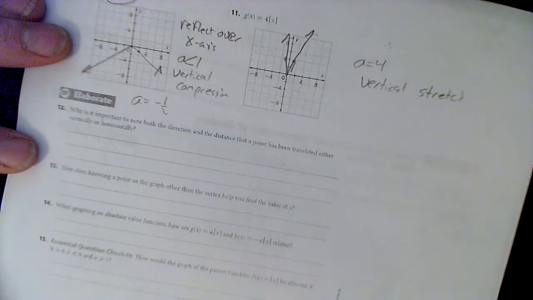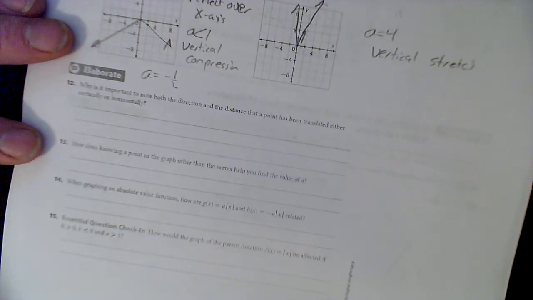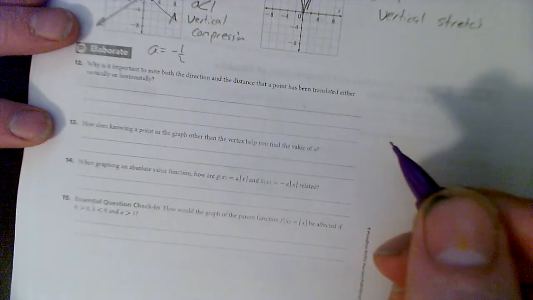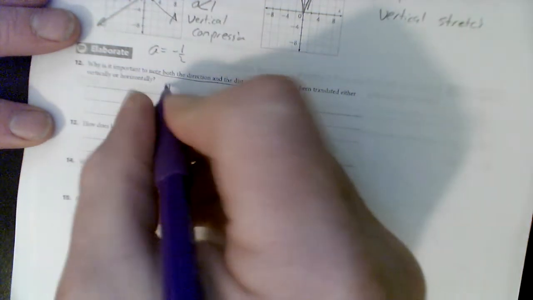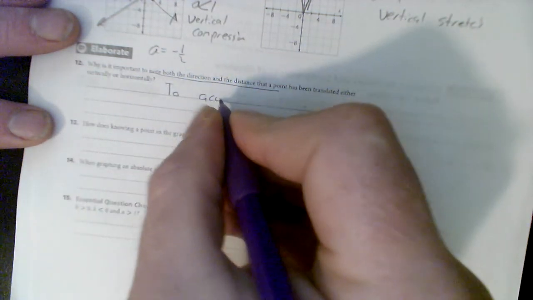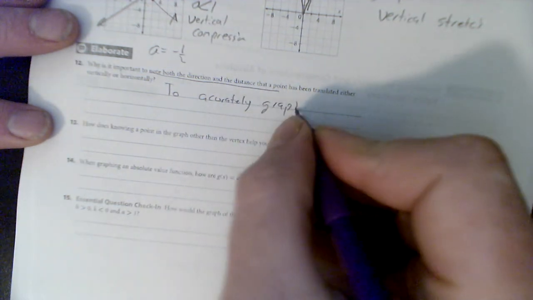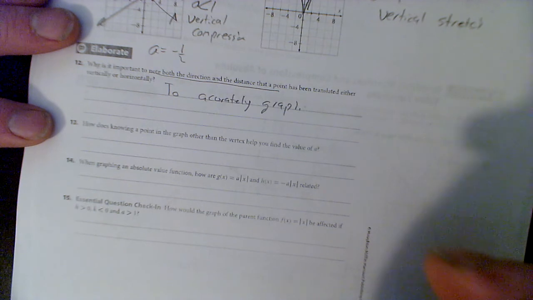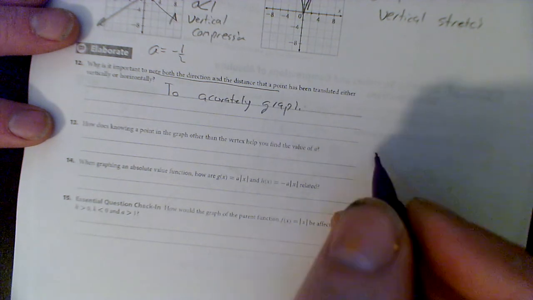Why is it important to notice both direction and distance that a point has been translated when going vertically and horizontally? Wow, right? Why is it important to note both direction and distance? Well, I would say to accurately graph. I don't understand that question. How does knowing a point on a graph other than the vertex help you find the value of it?